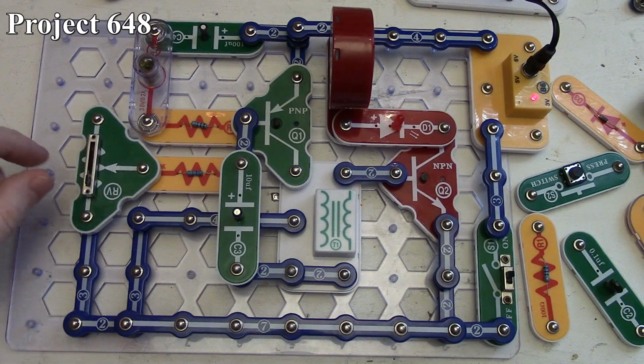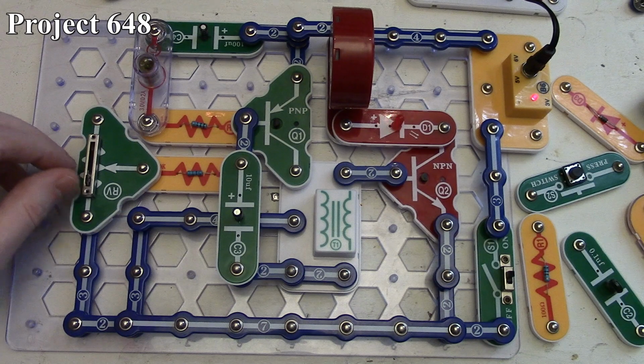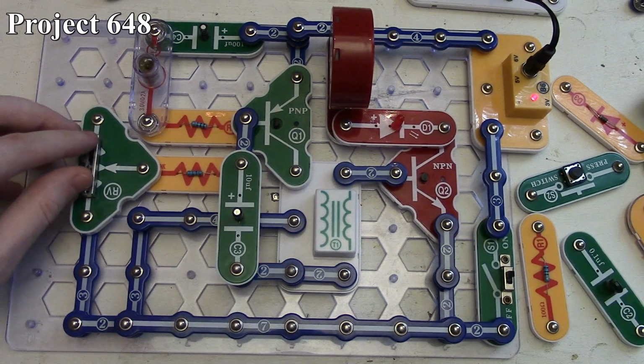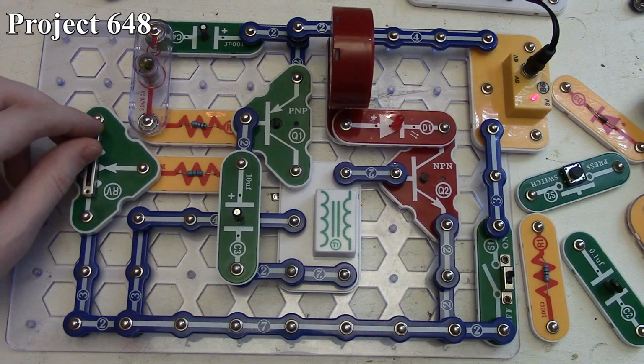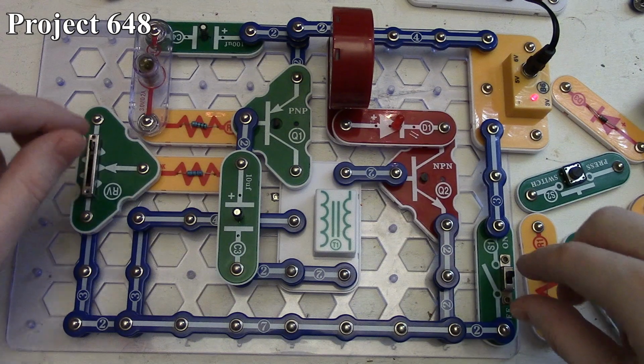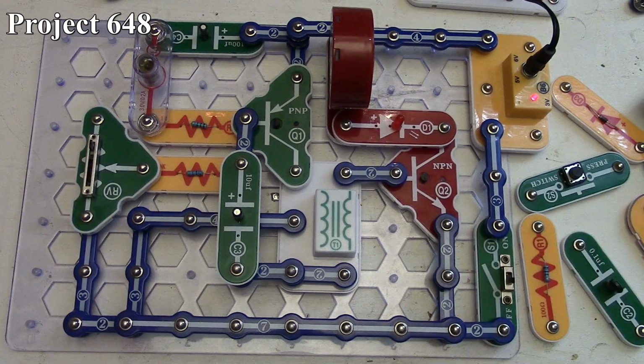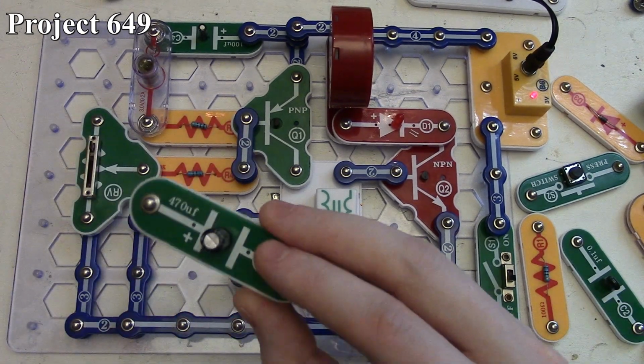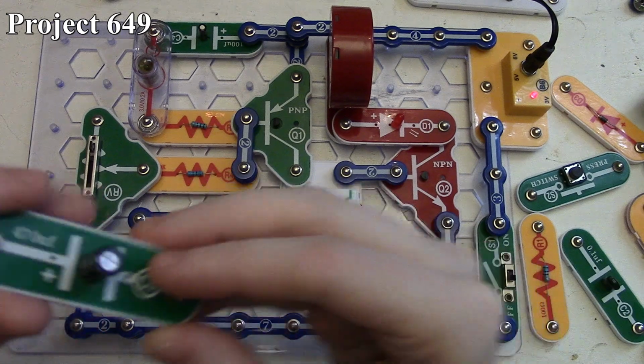So that's the max setting on the variable resistor. As you can tell, it's not constant as it was with the previous capacitors because there's just so much capacitance here now. So that's project 648.